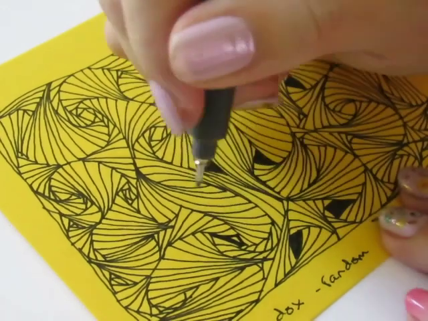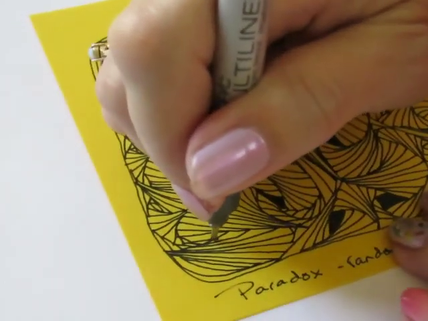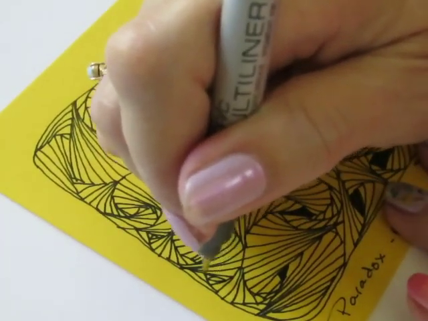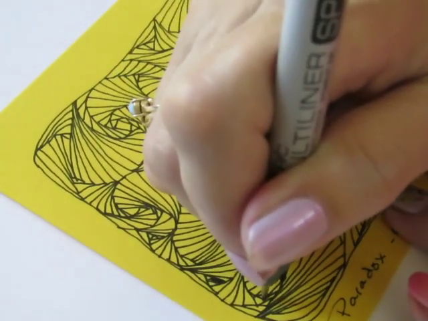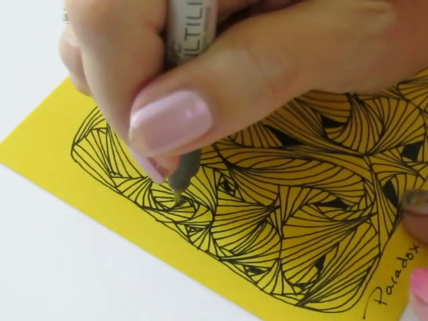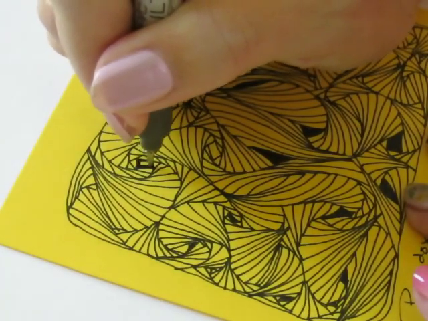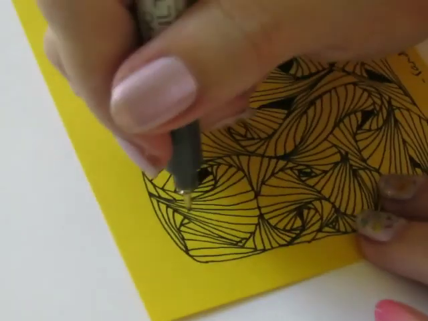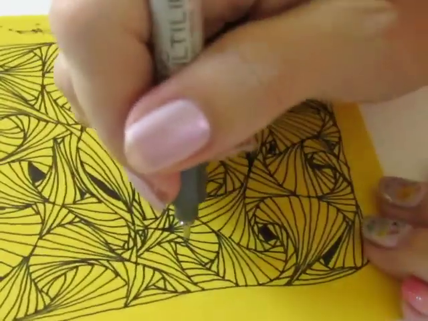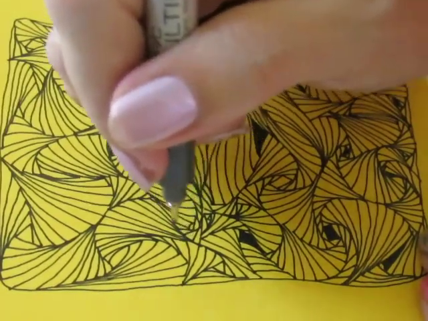So on the next video, the one for the 22nd, I'm for sure going to do more paradox, but on a regular grid, and I'm going to show you guys how it looks different when you do twists or fans. We can do that.